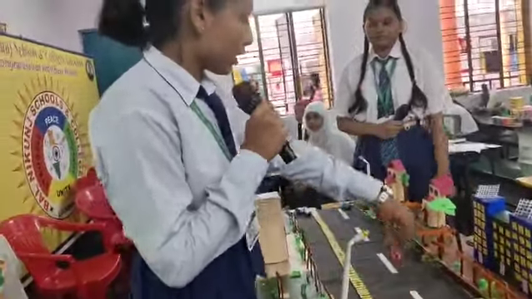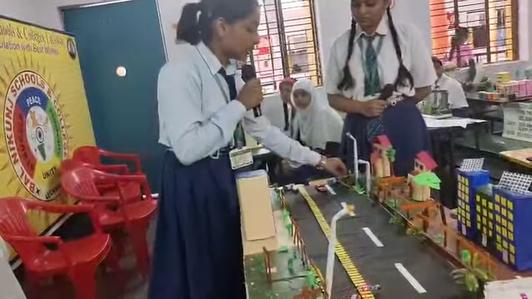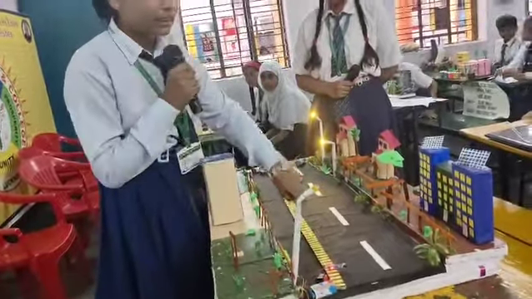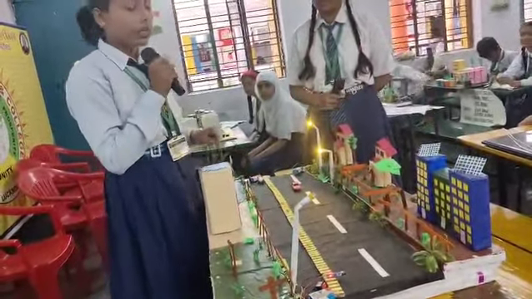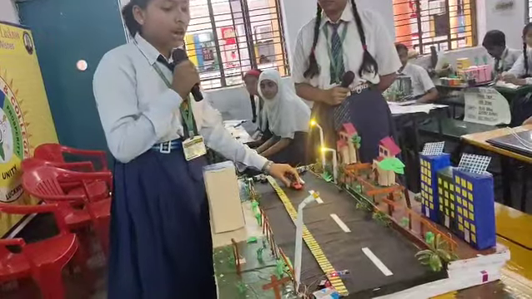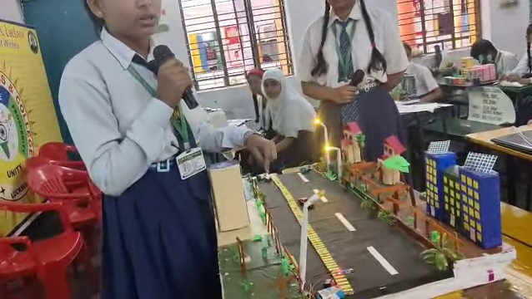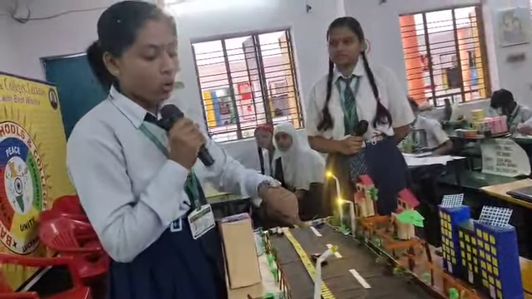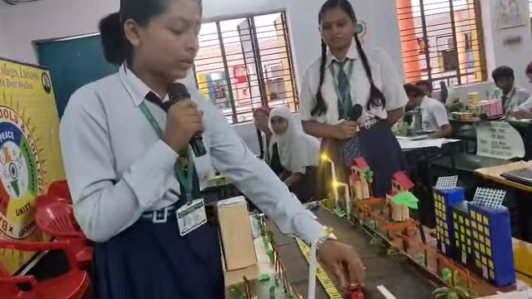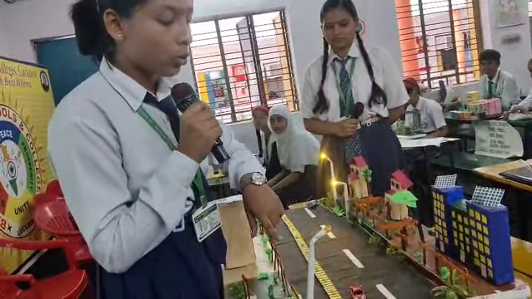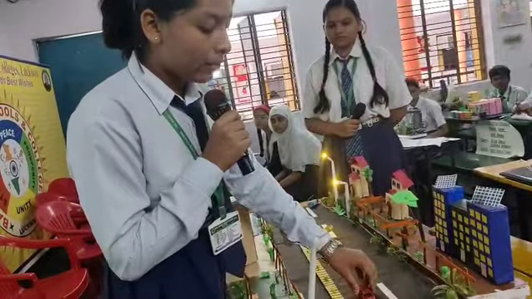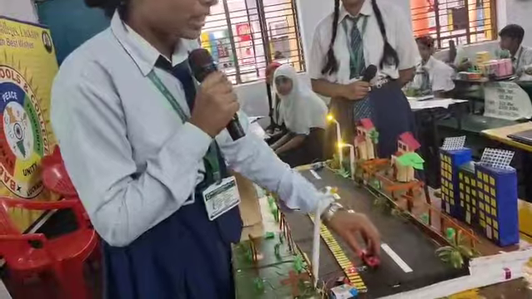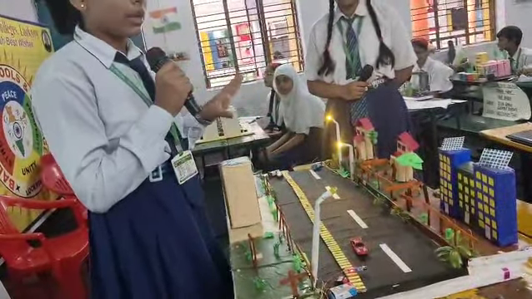I want to tell you that this type of technology is not yet used in our country, so we have to use IR sensor technology to save energy consumption. When the vehicle passes, the bulbs glow on, and when the vehicle is not present, the bulbs glow off. The rest of the time there is a saving of energy.